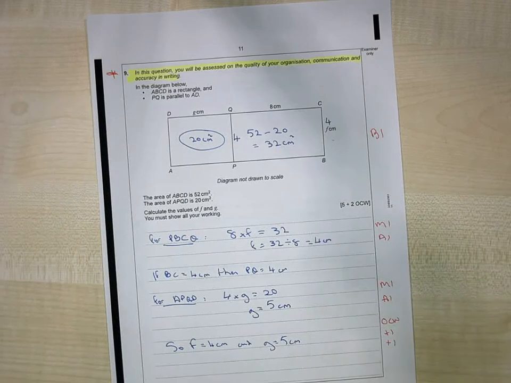So that takes us comfortably beyond 40 marks. We'll take a quick break there.